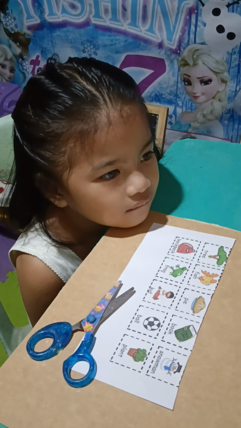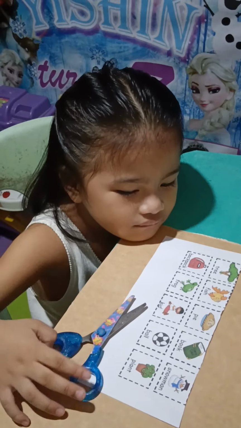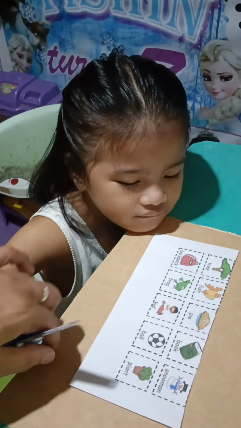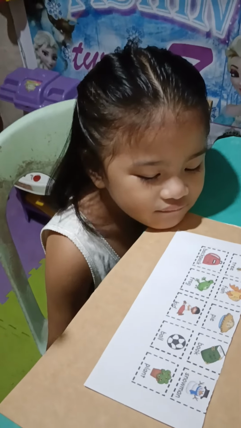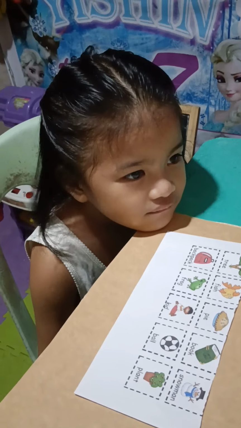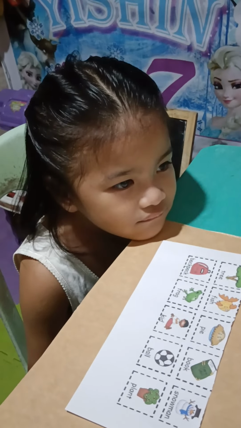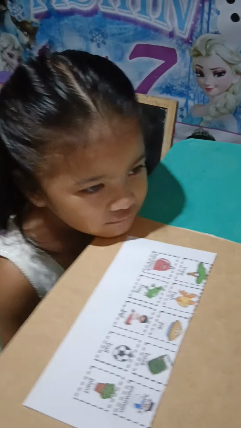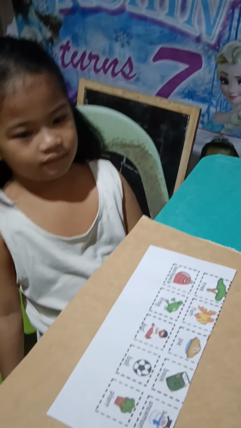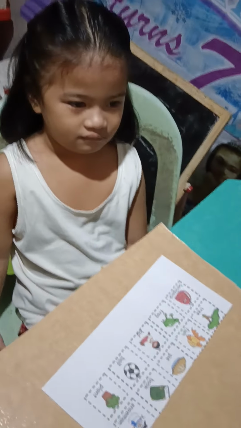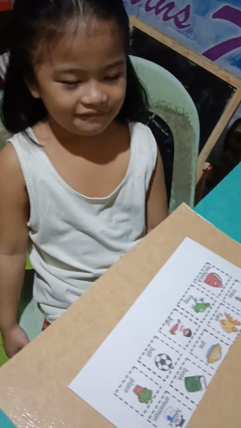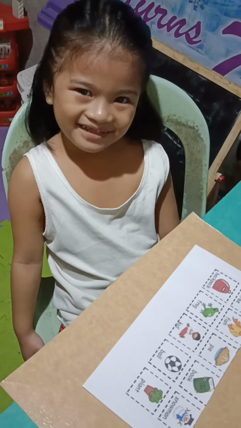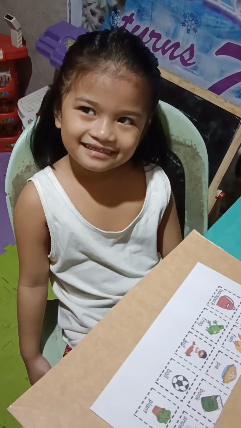Okay, so those are the differences again between living and non-living. If it grows, if it eats, if it has movement, it's called living. But if it does not do anything, if it does not move, it's called non-living. Always remember that. So that's your lesson, living and non-living. Okay? We're done. Very good, Audrey.